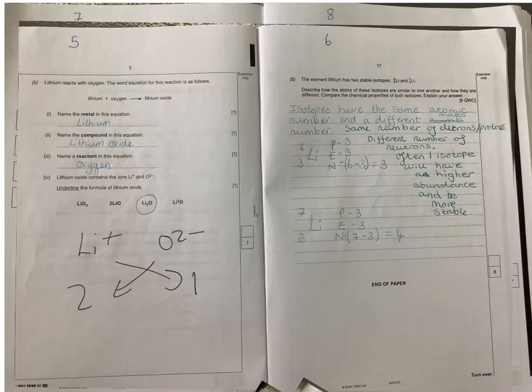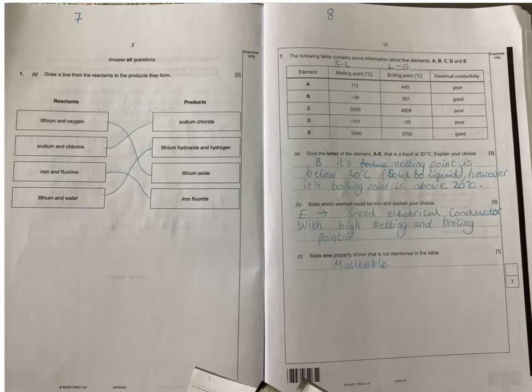Okay, bit of a strange 6 marker now looking at the isotopes. Isotopes have the same atomic number but a different mass number. So that means they've got the same number of electrons, different number of neutrons. Often one isotope will have a high abundance and be more stable, and then I worked out the differences between them. Okay. Again, quite a nice question, but it was only worth 2 marks.